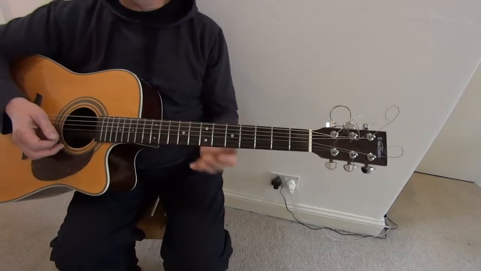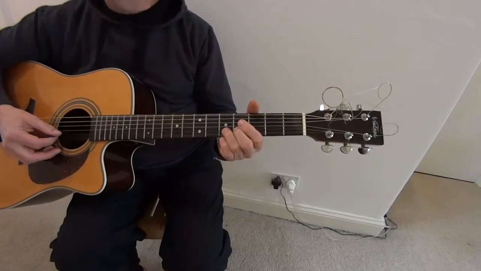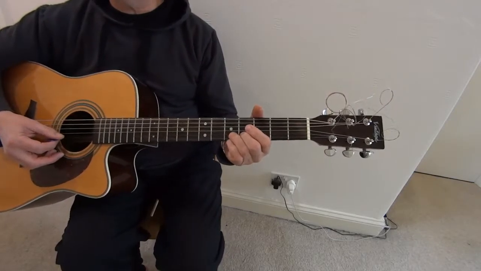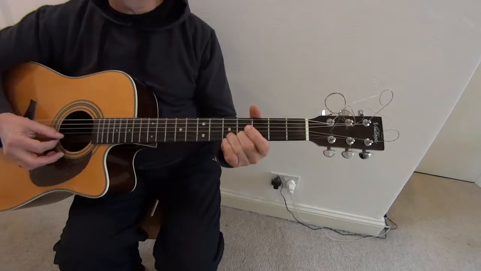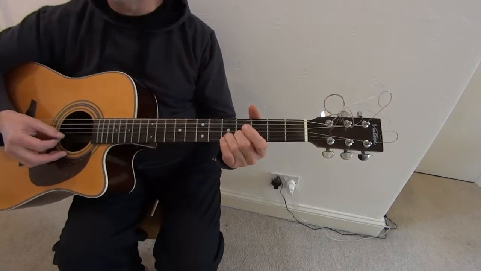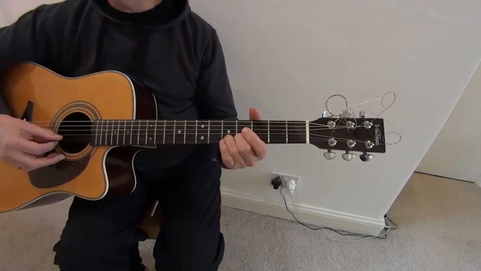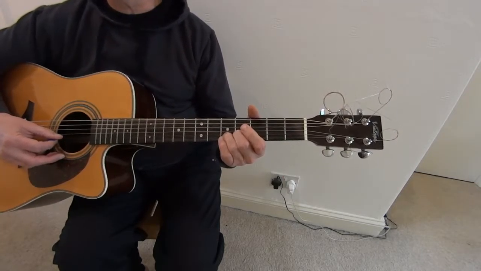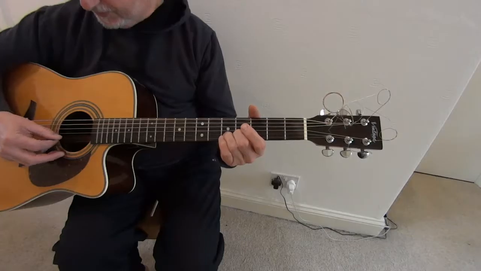Now, place your finger on the 5th fret of the second string and play the note E. While it's still ringing, play the first open string so that the two notes can be heard together. Turn the machine head for the second string until it is in tune with the open first string.